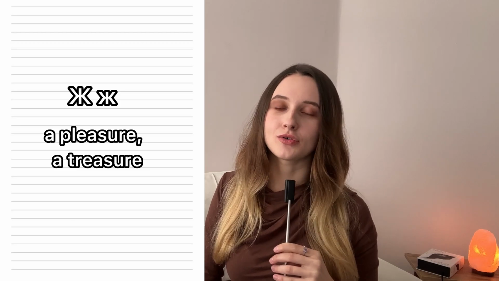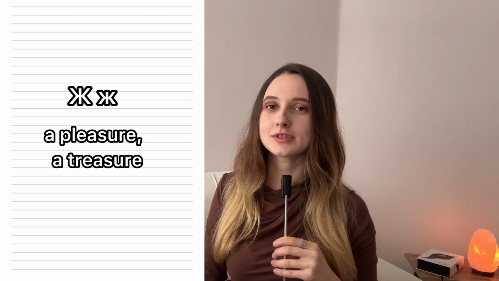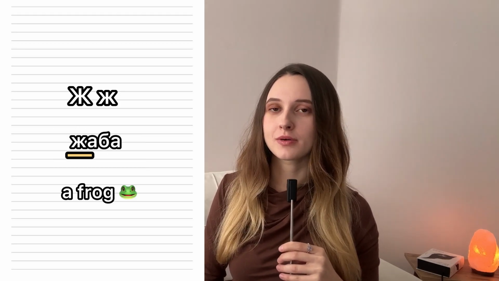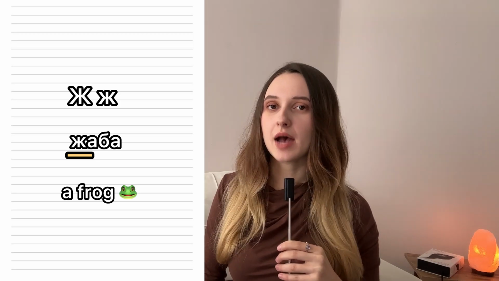The next letter is Ж. It looks like a little bug or a star. It makes the Zh sound you heard in the middle of the words pleasure or treasure. Let's pronounce the Ukrainian word for frog: жаба. Жаба.